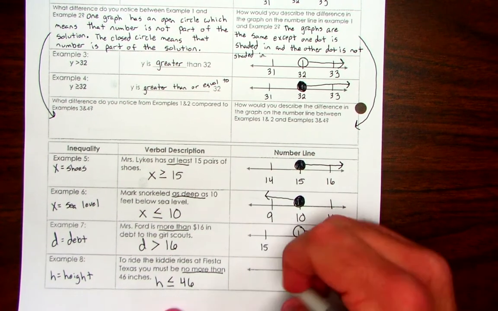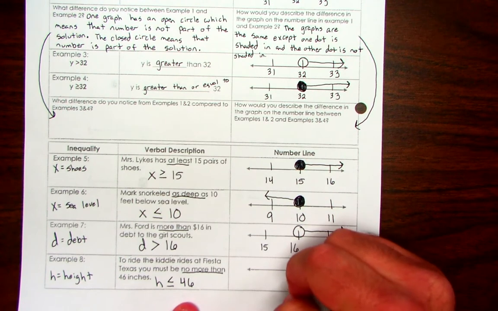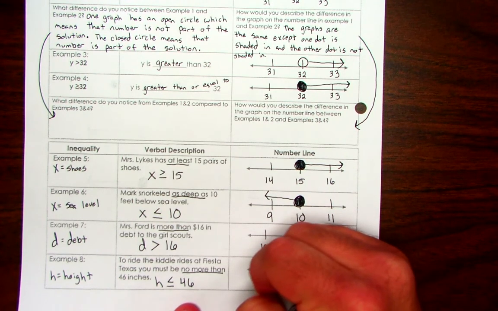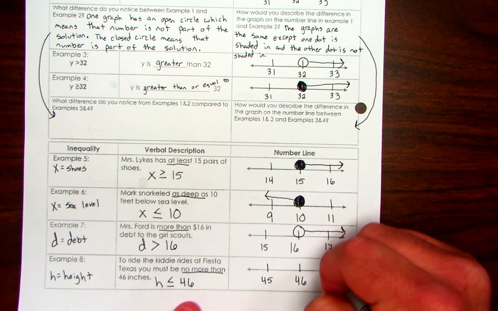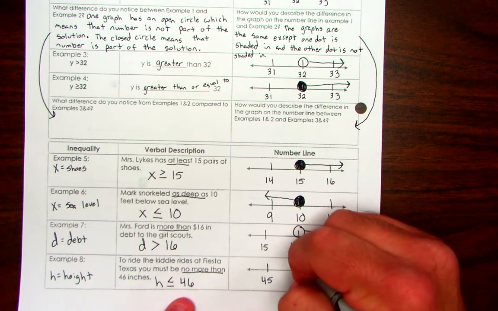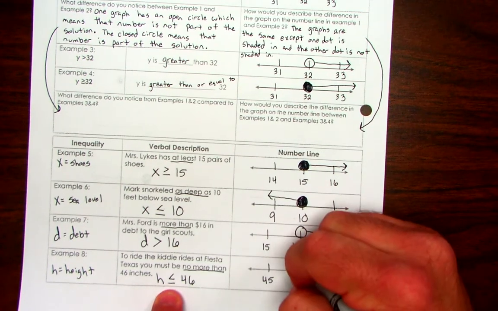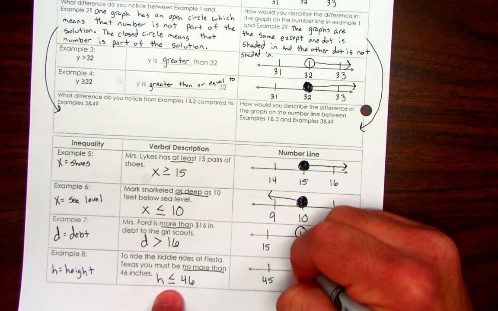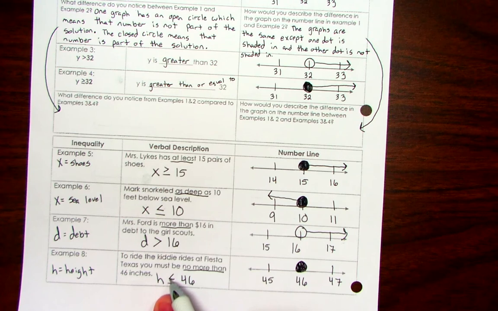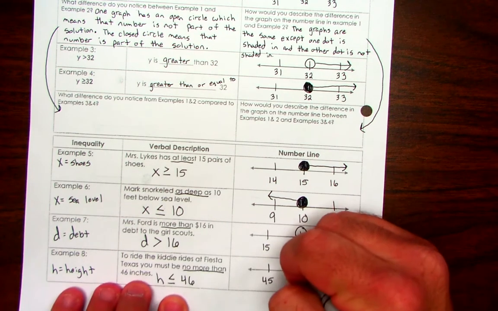So again, my solution goes right in the middle. Go one number below, one number above. Open circle at 46. Is there a solid bar? Yes, there is. So make it a solid dot. Which way is the tip of the arrow facing? It's facing the left, so you shade to the left.